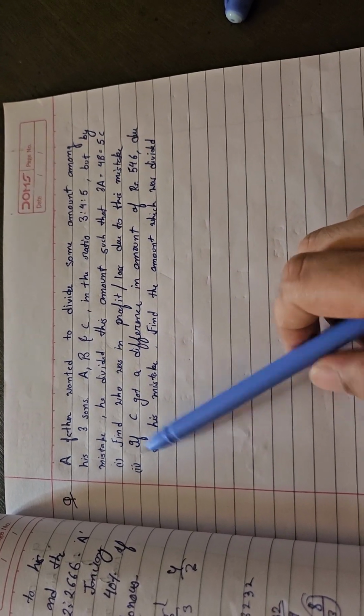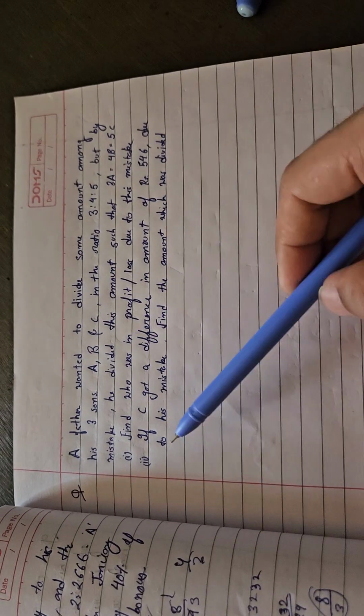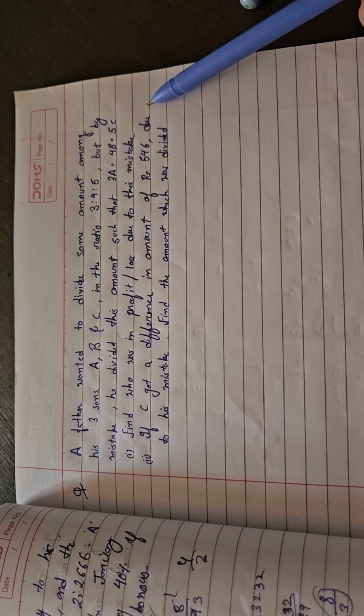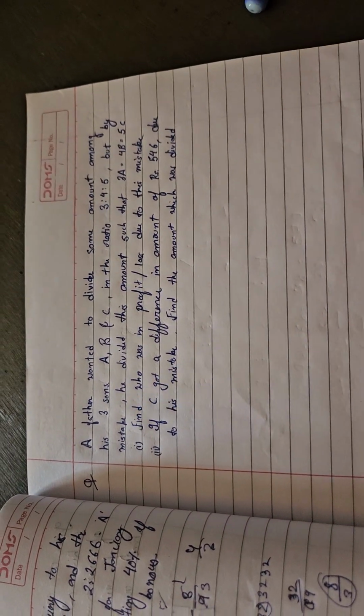And second, if C got a difference in amount of rupees 546 due to this mistake, find the amount. Fine, we'll solve this later. First, let's try to solve the first part.